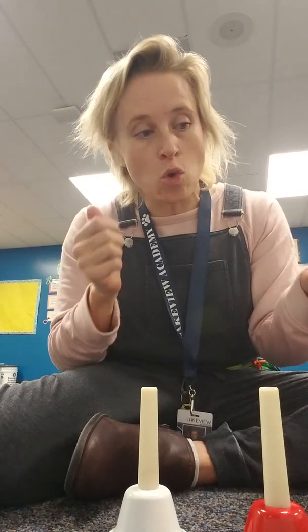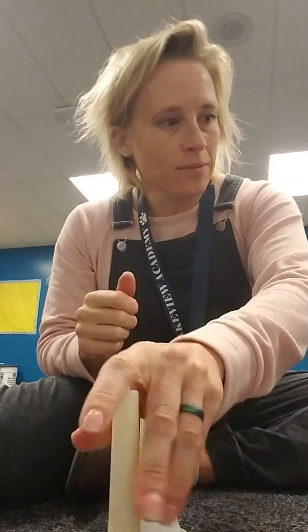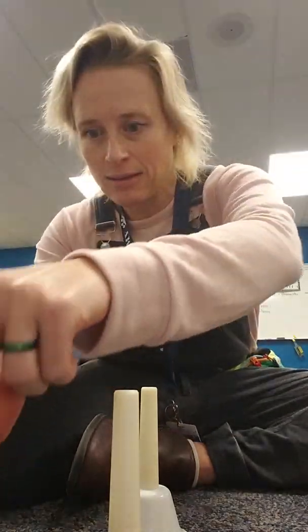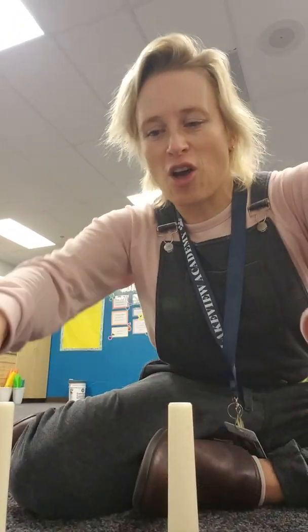So I can do more than 3 notes. I could do low C, E, A, or G, let's do G, and then a high C. So I've got these 4 together. And for our final little bit of harmony, I'll play all 4.